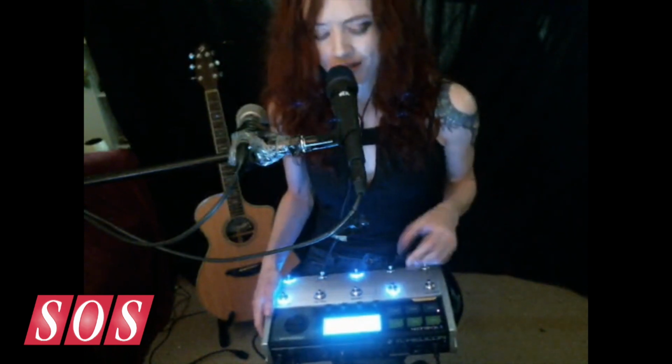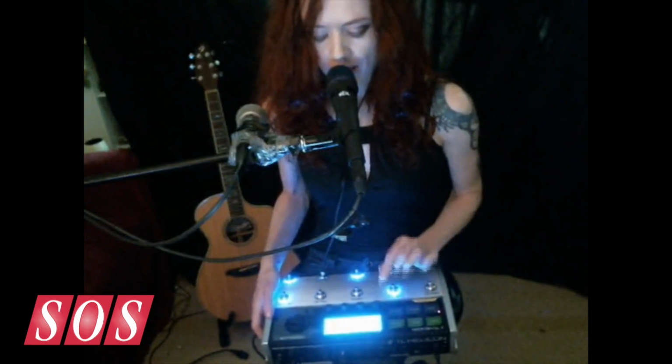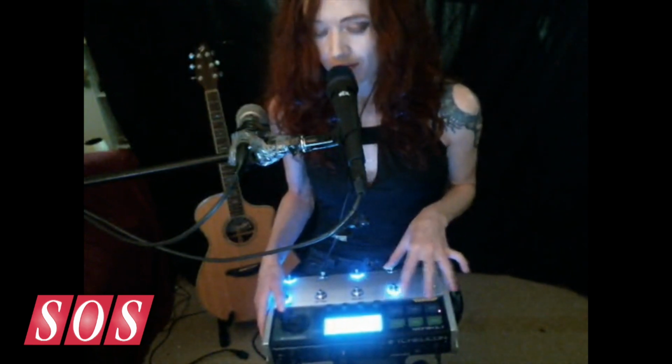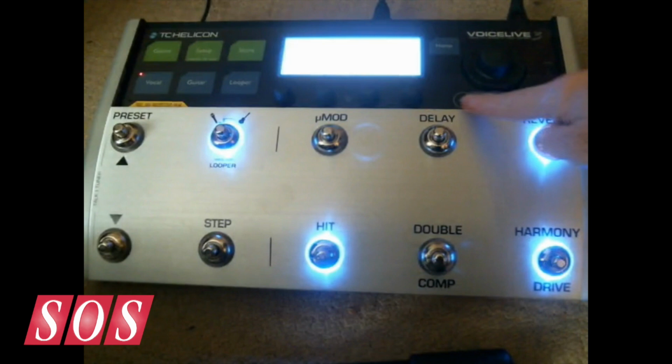Each of those tabs has ways of altering the preset sound. So let's start with harmony, because this is the one that's kind of the most obvious, right? So this is the first tab. Now, to change through the tabs, there's a couple of buttons under the great big dial.